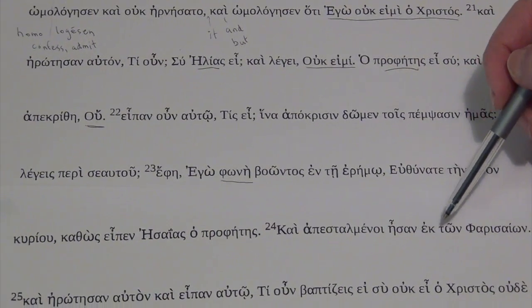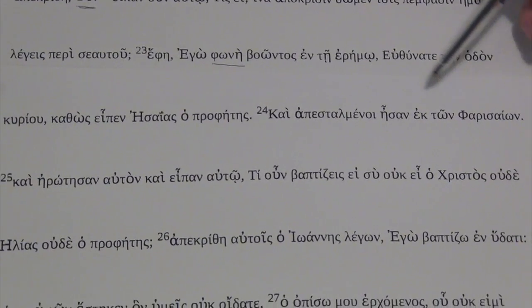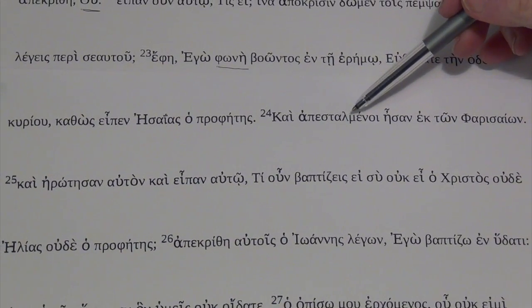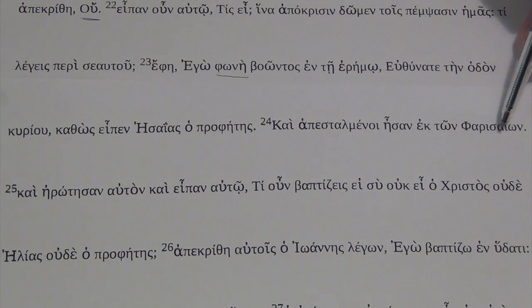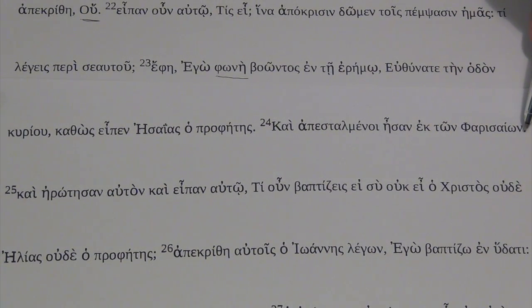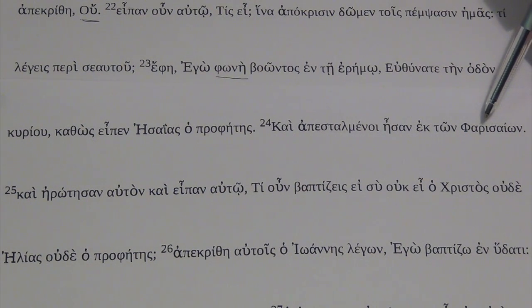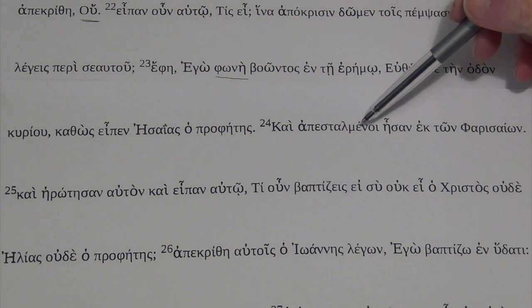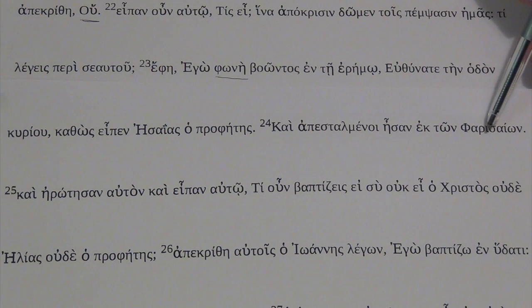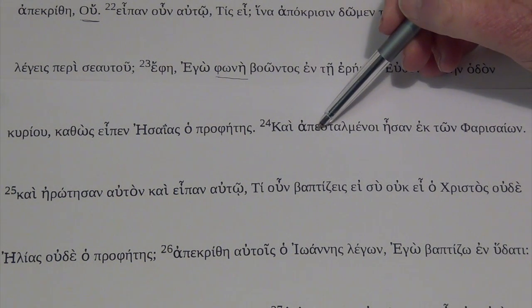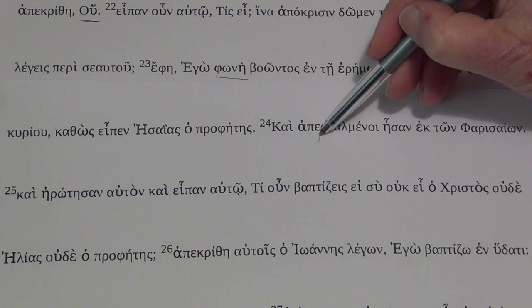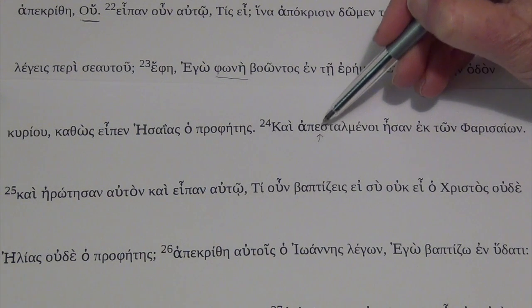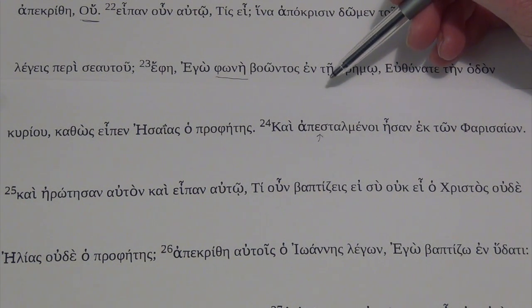Apestalmenoi esan ek ton Pharisaion. And they sent were from the Pharisees. Sent, they were from the Pharisees. So again, this is the word whose root form is apostello, and so the ai in there again means that it has become a past tense.